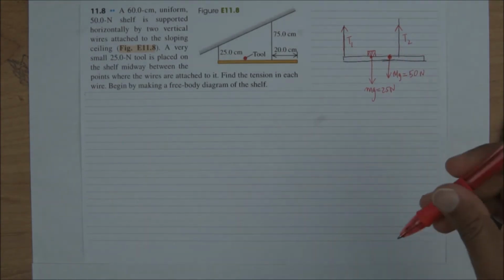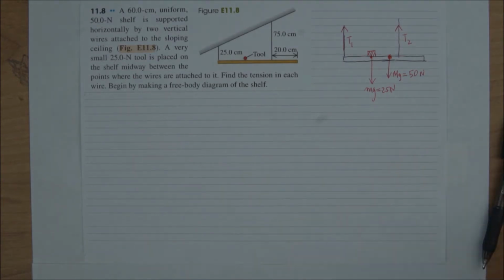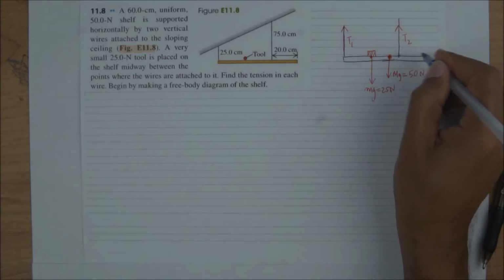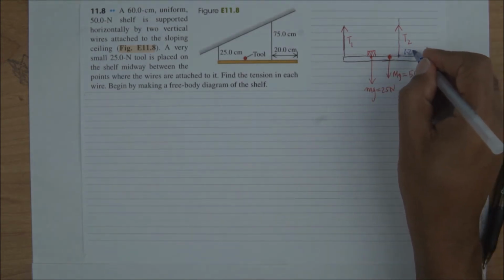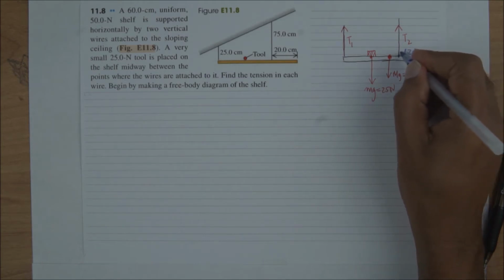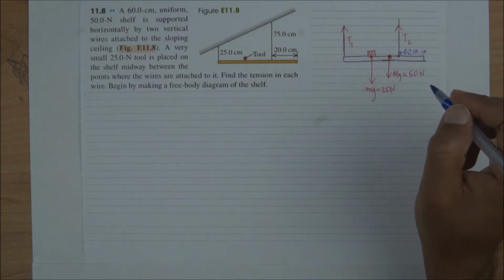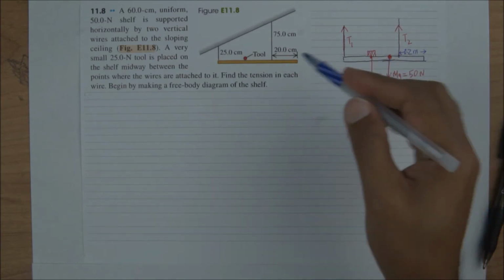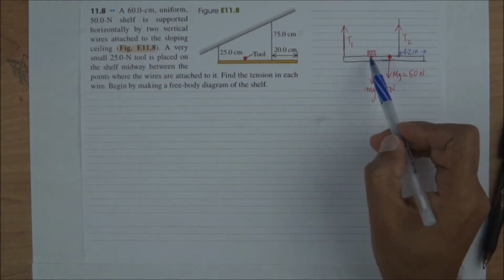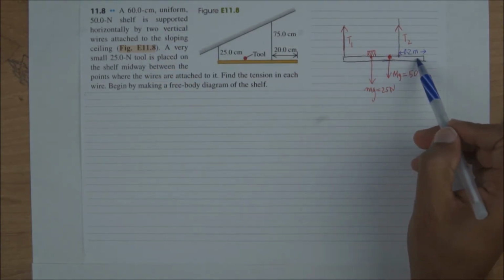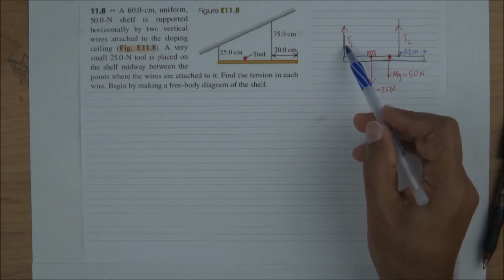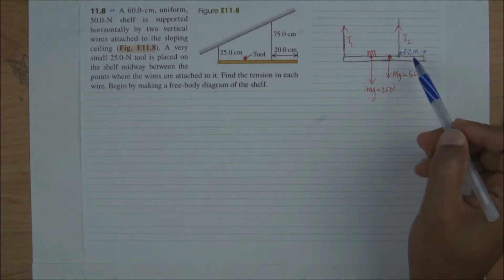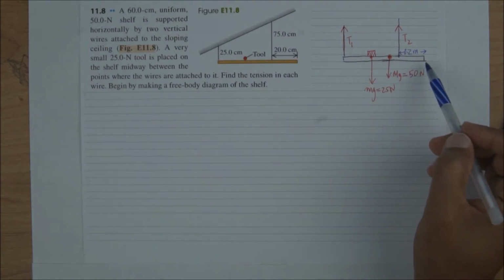That's all. The distance is right here, from here to here. It's 2 meters. Actually, not 2 meters. 20 centimeters is 0.2 meters. So from here to there. If this is 0.2 and the total is 60 centimeters, which is 0.6 meters, so that means the distance between this cable and this cable is 0.4, because the total is 0.6.